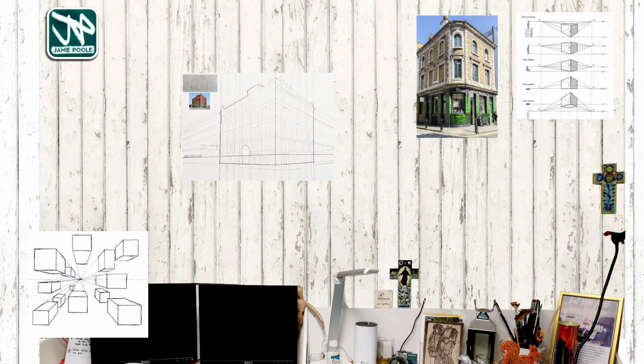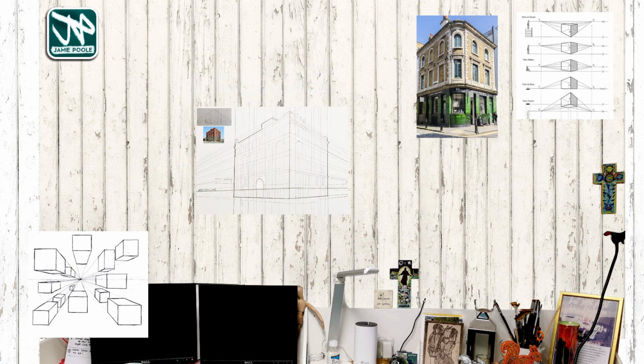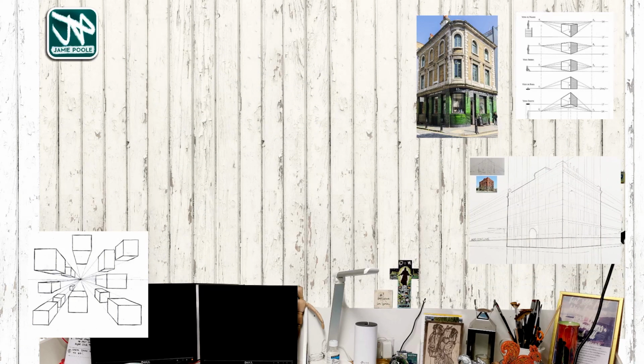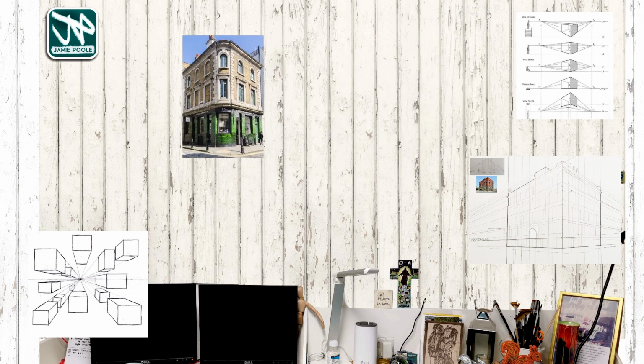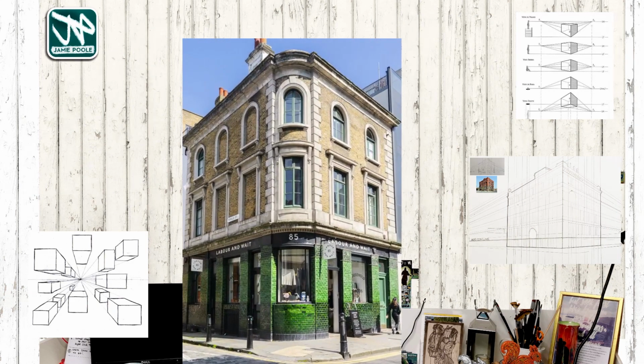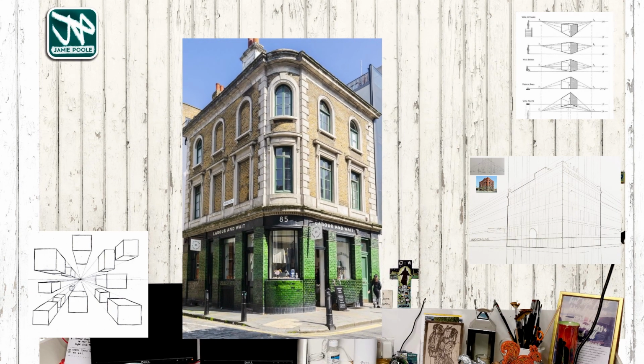The idea of this one was for you to have a go at shading, adding detail, learning to understand the points of perspective. And the pub at the top here, what was it called again? The Labour and Wait.